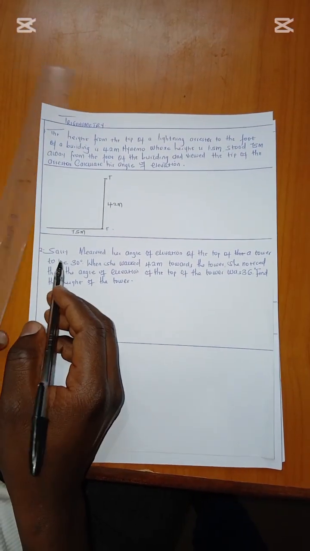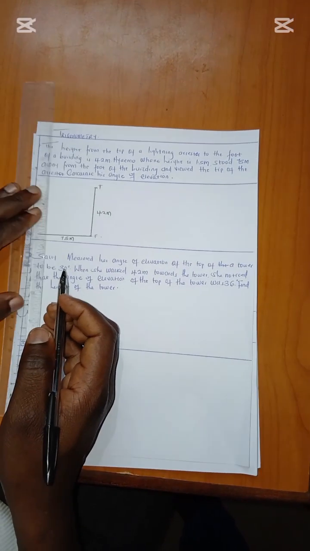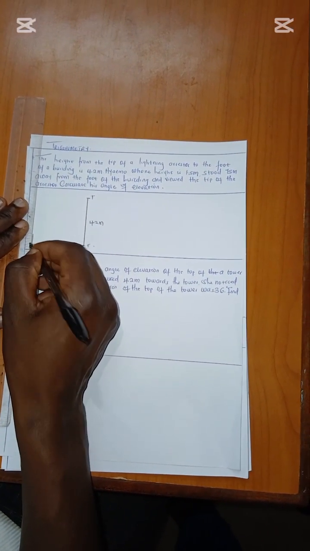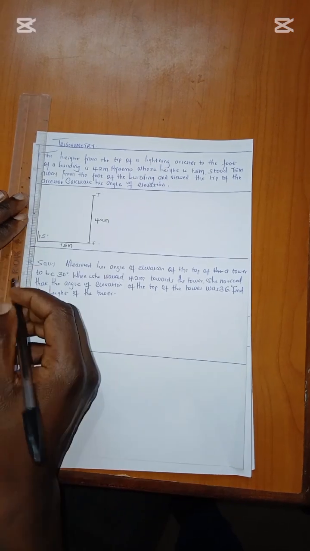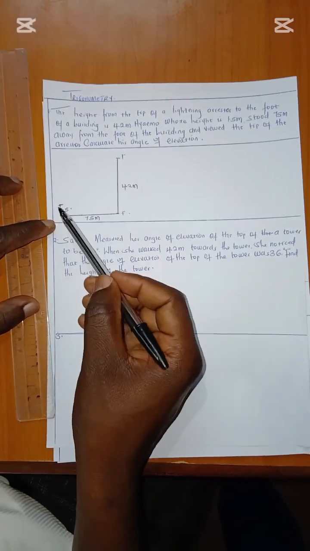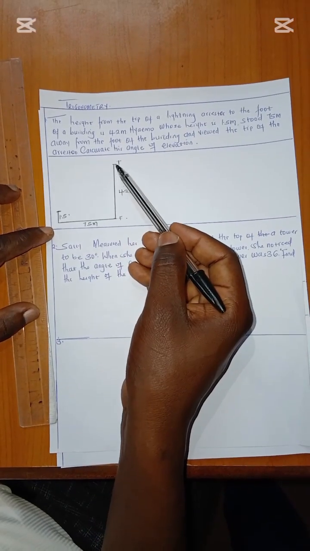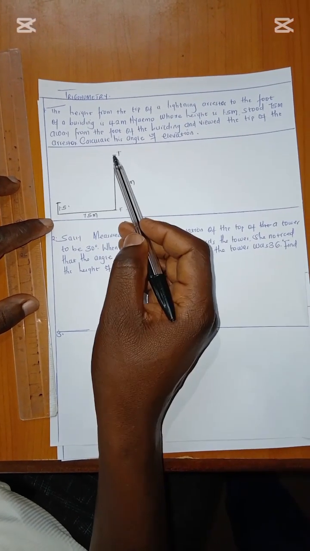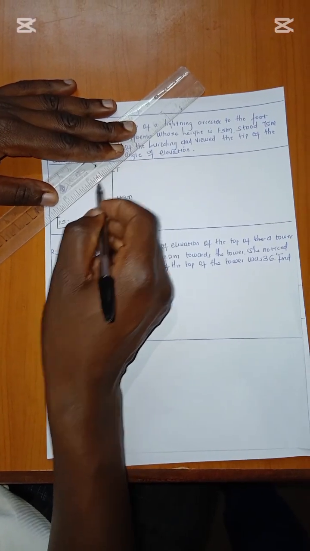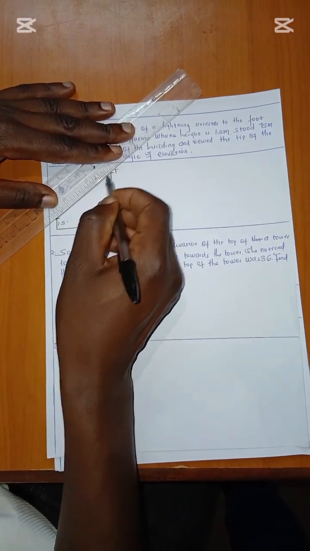Again, we are told that Nyaemo is 1.5 meters high, so we must create his height here as 1.5 meters. So at this point, this is where his head is, looking at the tip of the lightning arrestor on top of the building.